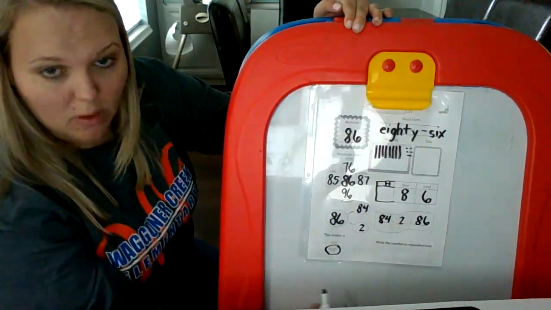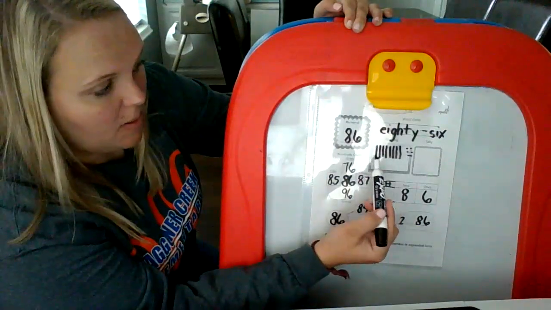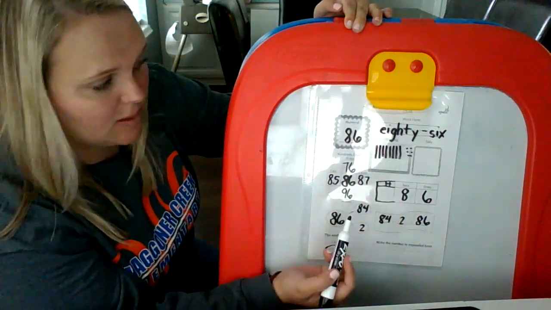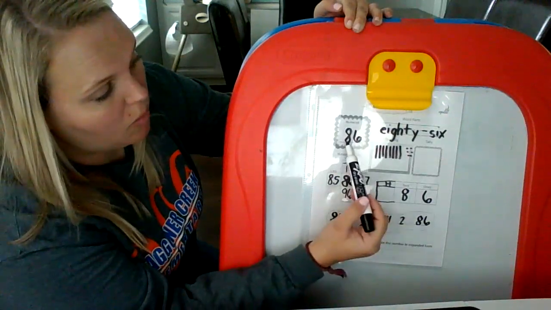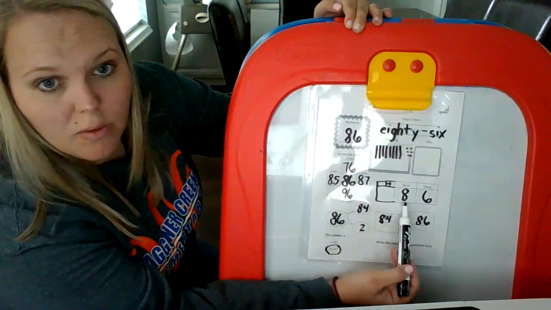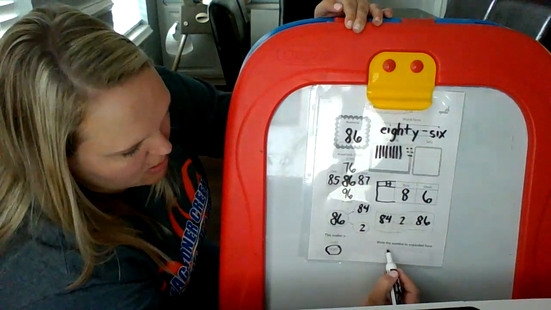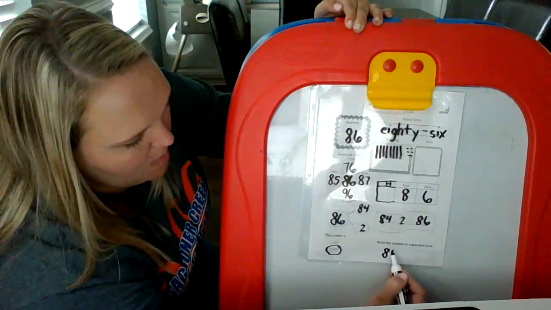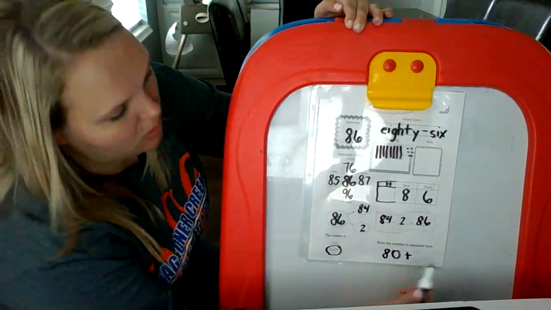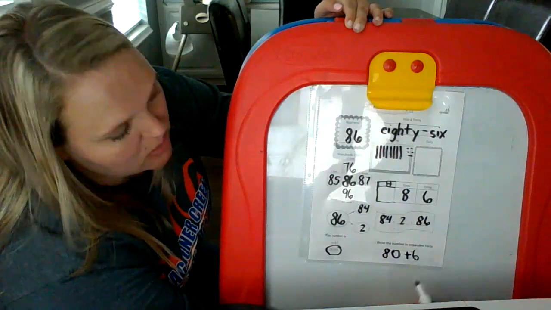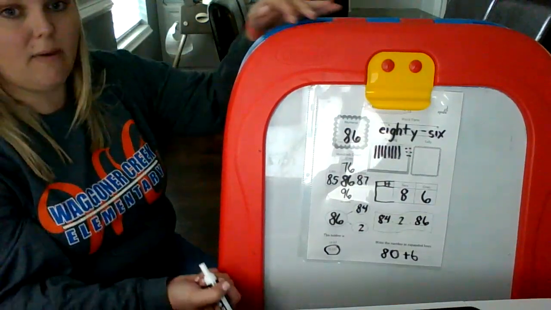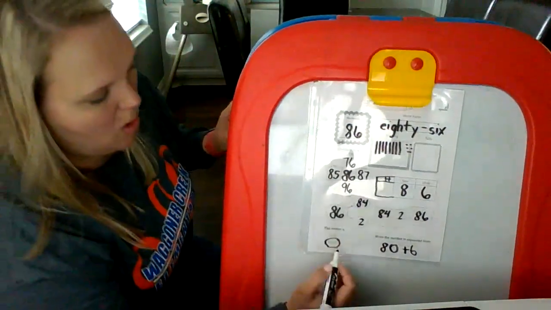And then expanded form. Expanded form is going back up here to the place value. It's seeing what number is represented in the tens place and the ones place. So we know that there's an 8 in the tens place. The value of the 8 is 80. That's why we're going to put 80 right here. And then we're going to add together the ones place. There are 6 ones. The value of 6 ones is 6. So 80 plus 6.